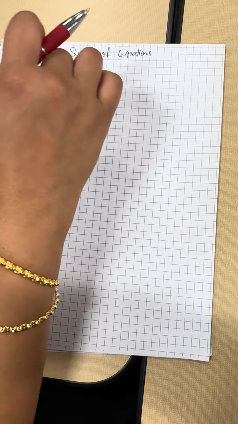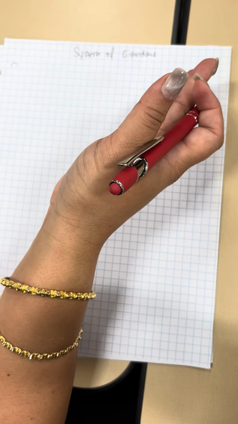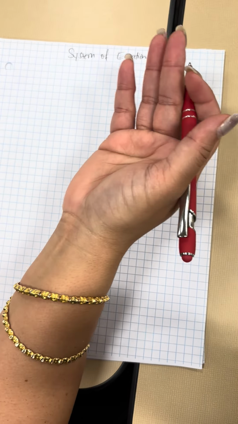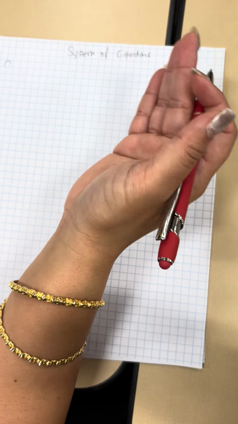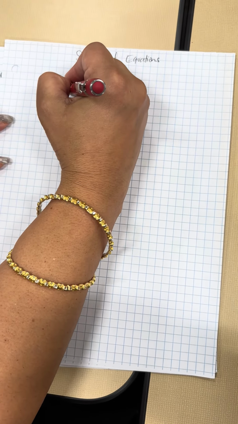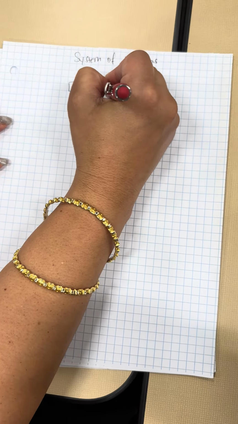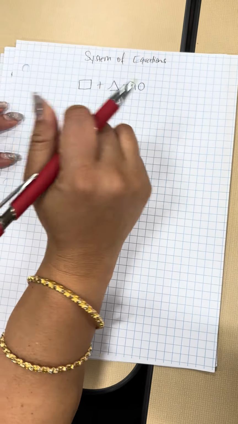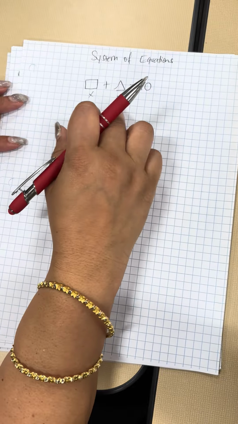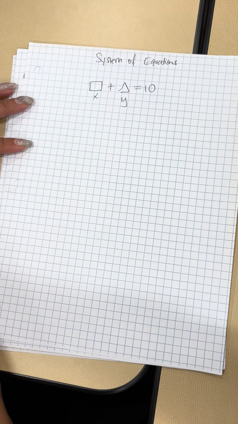Okay, class, as we discussed before, a system of equations is when you have more than one equation. Today we're going to look at why we need more than one equation to solve a system. So, think about the following. If I tell you square plus triangle equals 10, square and triangle are placeholders for numbers. Let's say x and y. What two numbers add up to make 10, or have a sum of 10?